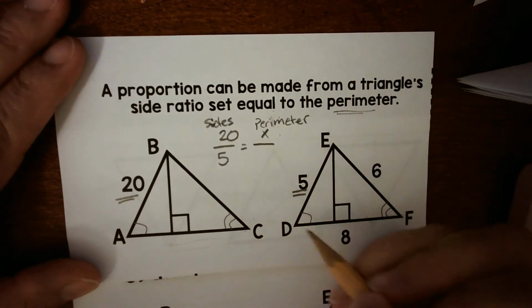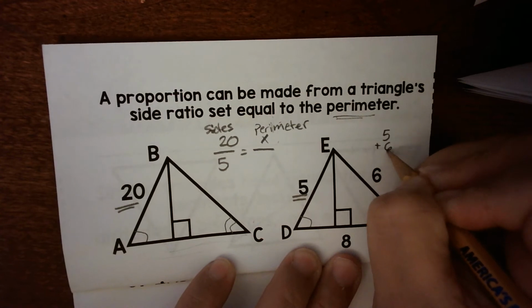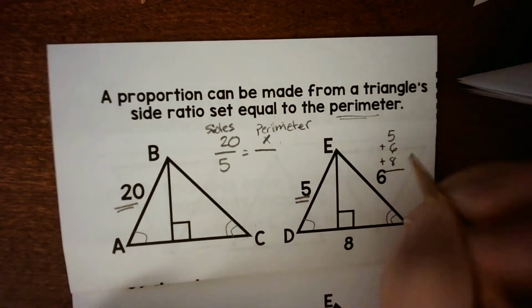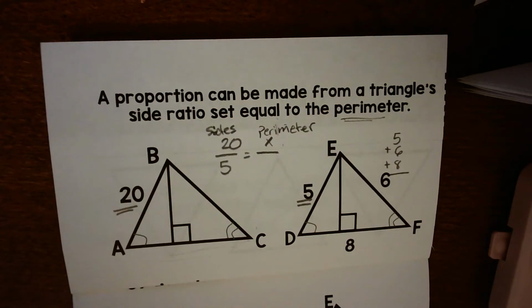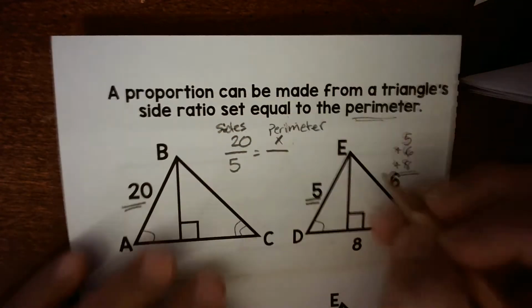On this one, we do have the perimeter, so we have to do 5 plus 6 plus 8, and that gives you, gotta check my math here, 19.